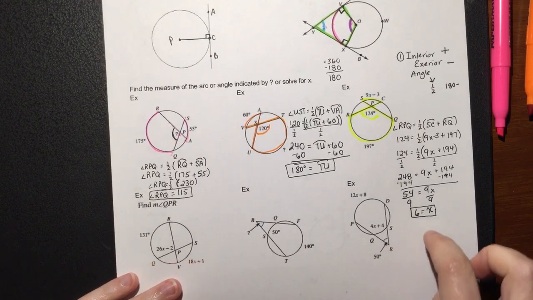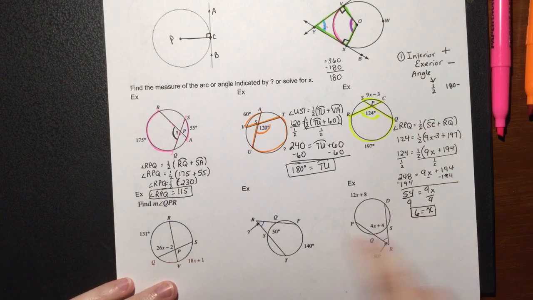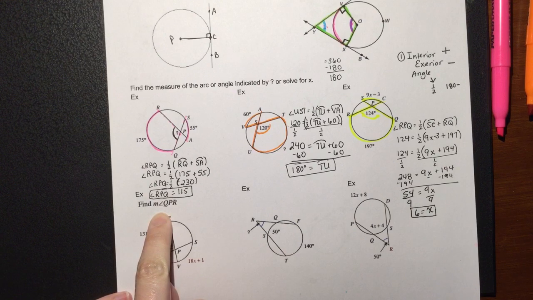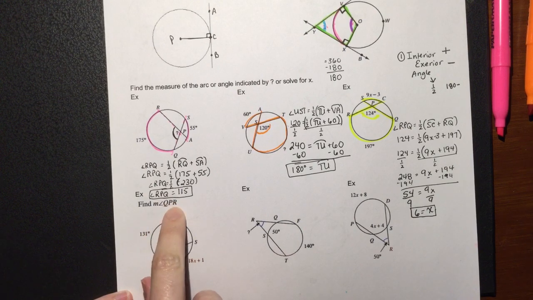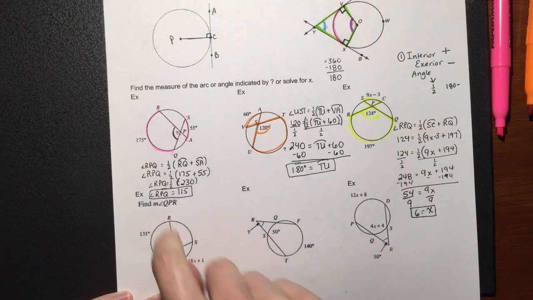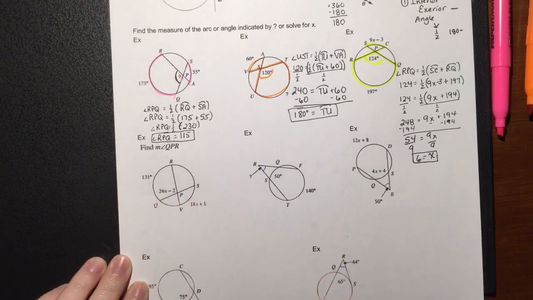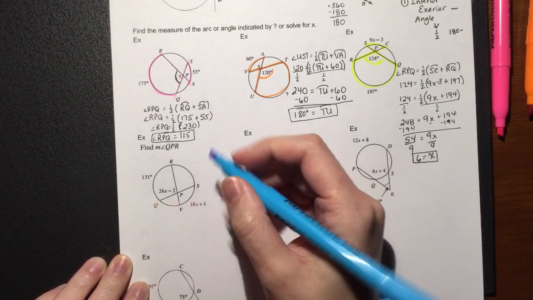But be very careful, because they could give you problems where they have you solve all the way through, and then they ask you a question like, find the measure of angle QPR. So then you've got to go through the process of finding x, and then once you find x, take it and plug it back into whatever value they're wanting you to find. So looking at this example right here, that's exactly what they're doing.